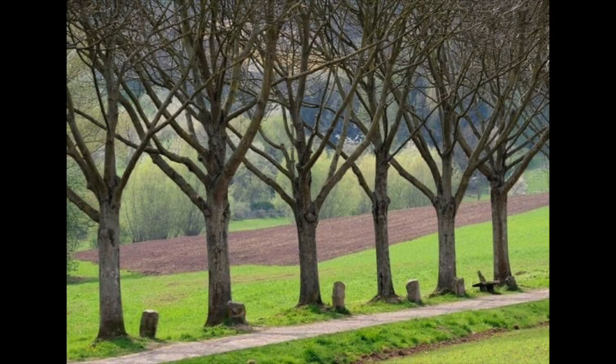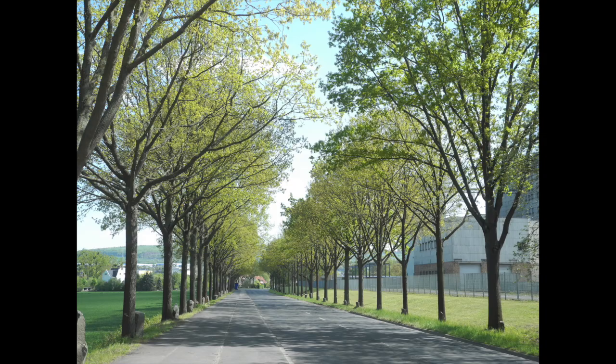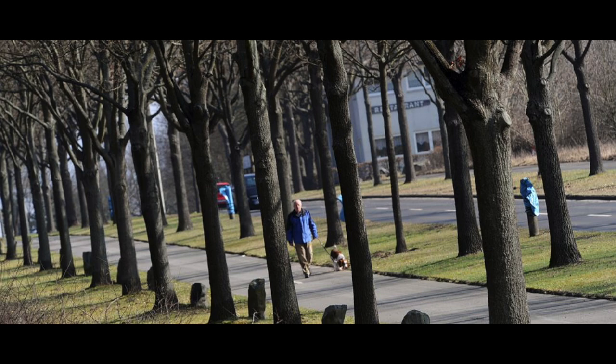Most of the trees Beuys and his team planted are still standing in Kassel today in 2025, providing shade and cleaner air for the city's residents. And 7,000 Oaks has inspired countless others to undertake plantings of their own.